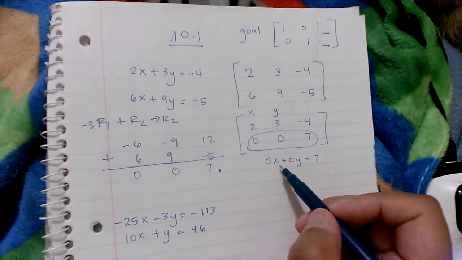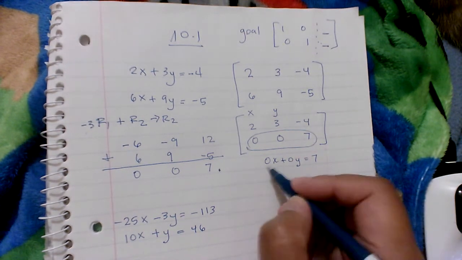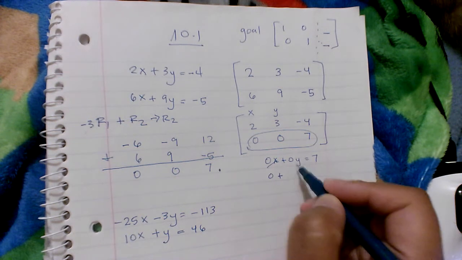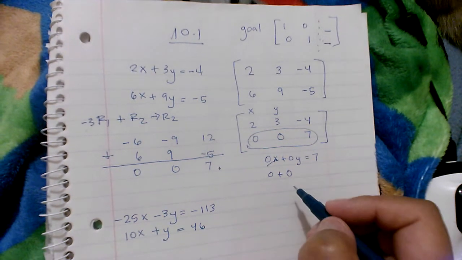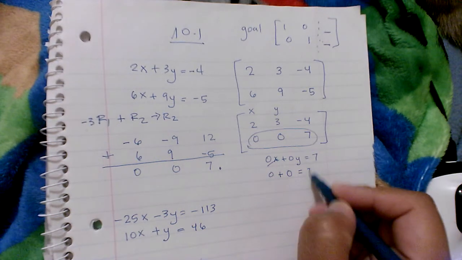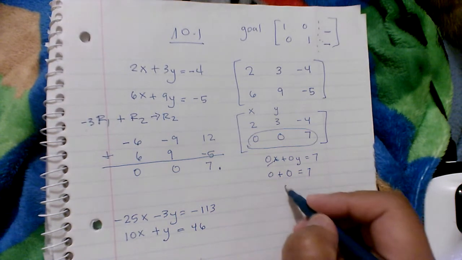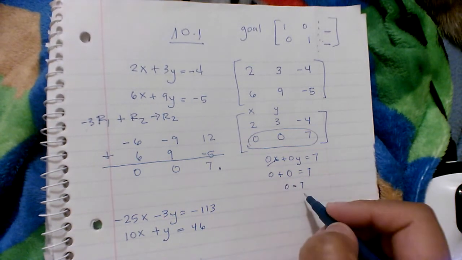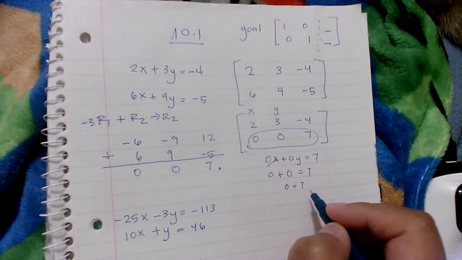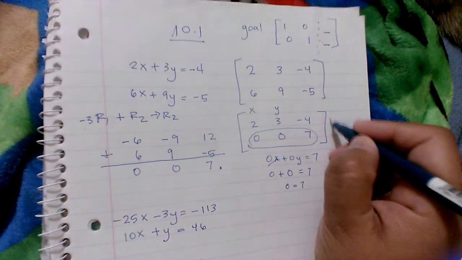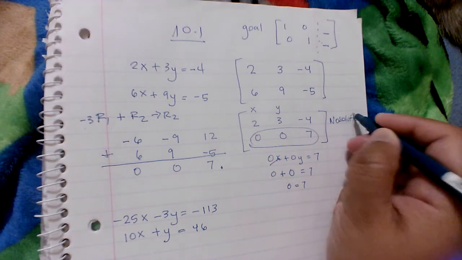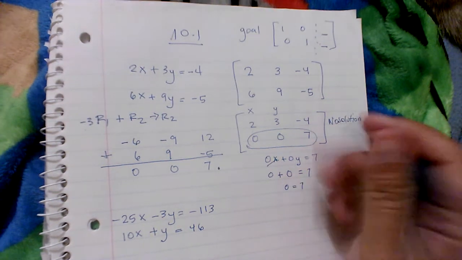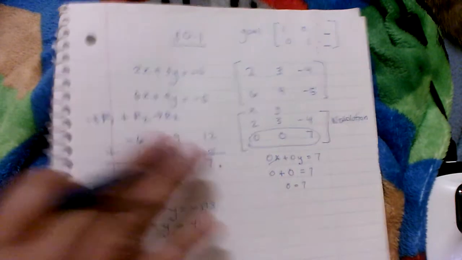Well, 0 times anything is going to be 0, and they're telling me that that's supposed to equal 7, which means that they're saying that 0 is supposed to equal 7, which is not possible. So that means this thing has no solution. It's an inconsistent system.